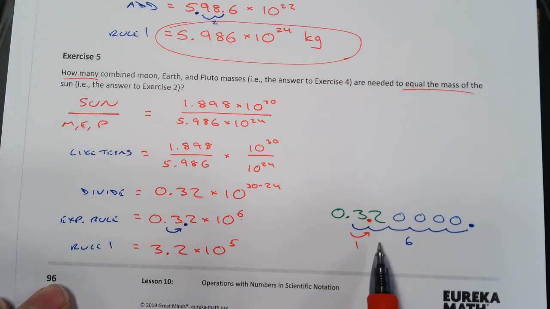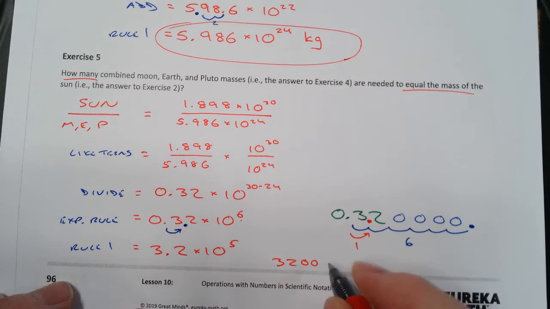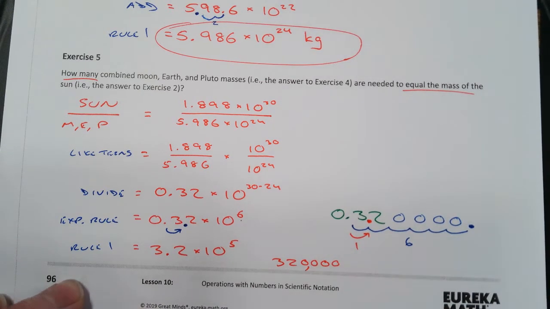So how many moons, Earths, and Plutos fit inside the Sun? 3.2 times 10 to the 5th moons fit inside the Sun. Well, moons, Earths, and Plutos, which is 320,000 Earths, 320,000 moons, 320,000 Plutos, all together will fit inside the Sun.